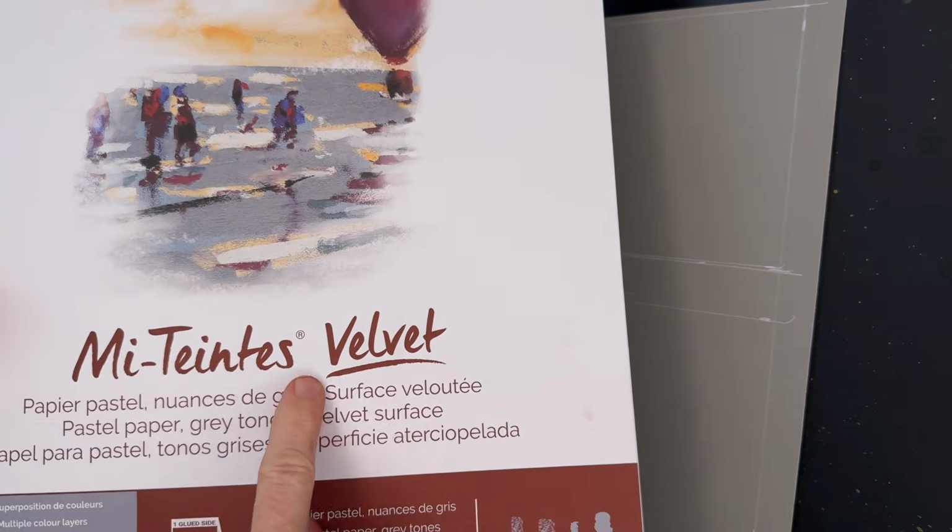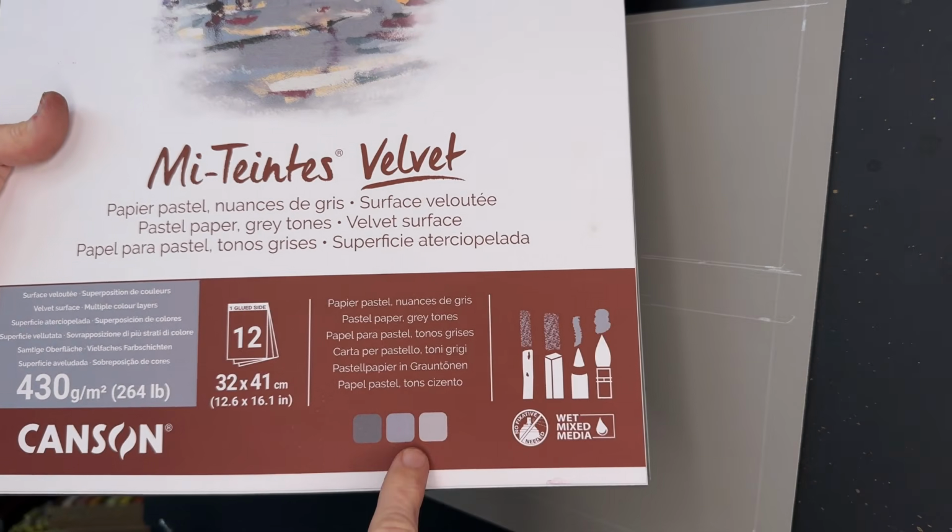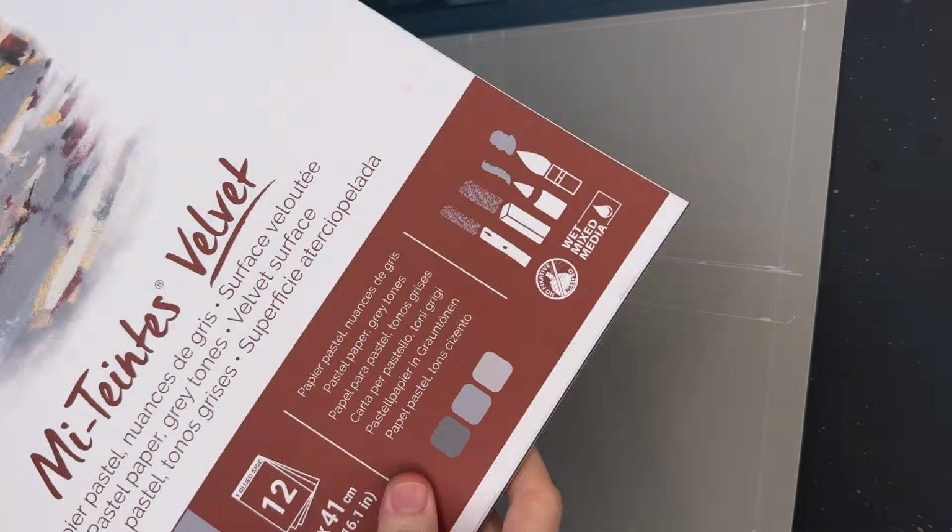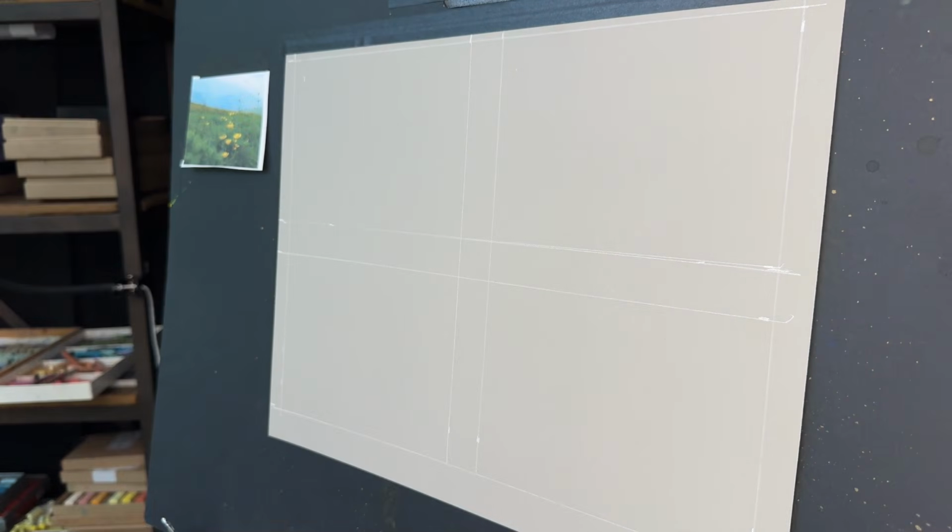And I think this is actually the first time I've used these gray colors here. It's made by Mitance, but the velvet is the one that is a sanded surface, but it's really soft. It is water friendly, but I don't use any wet mediums for this. And I chose the middle gray color. And this is the larger sheet. It's about 16 inches across by about 12 inches.